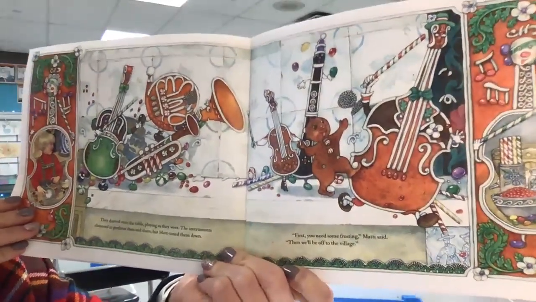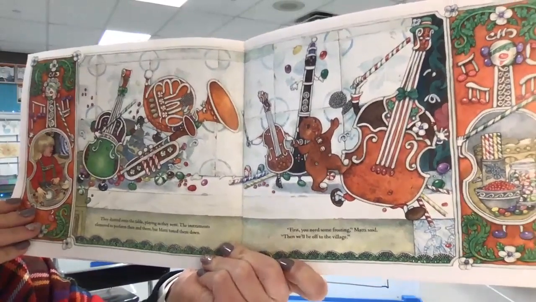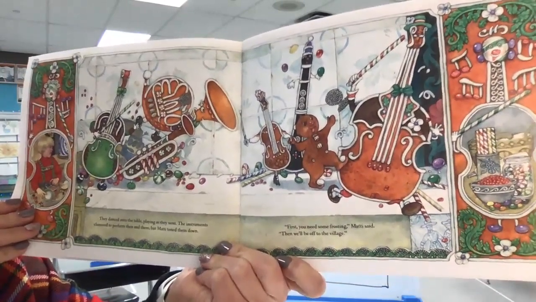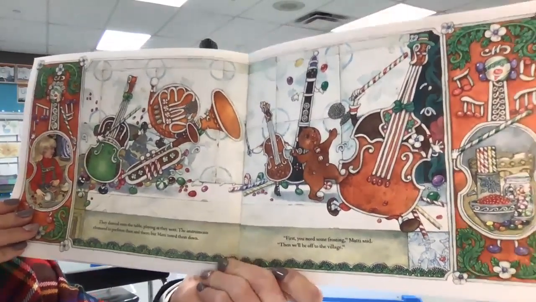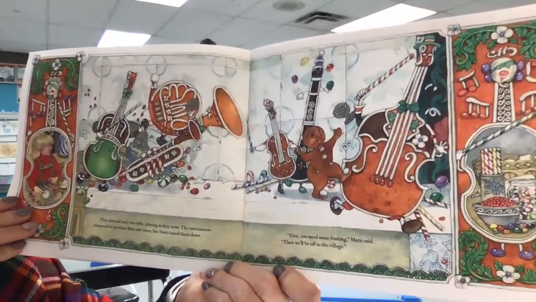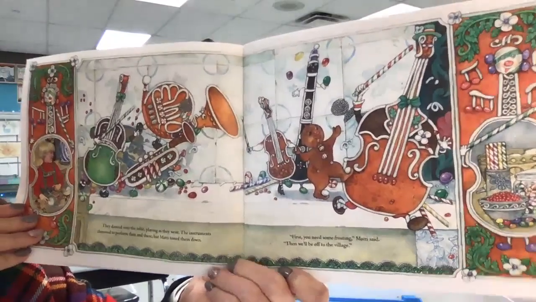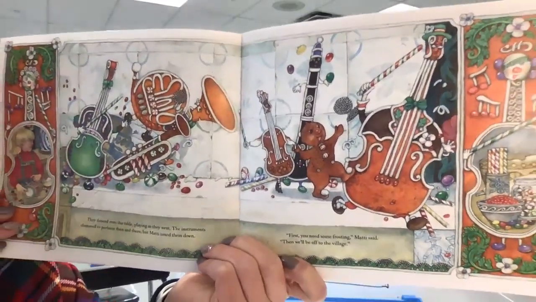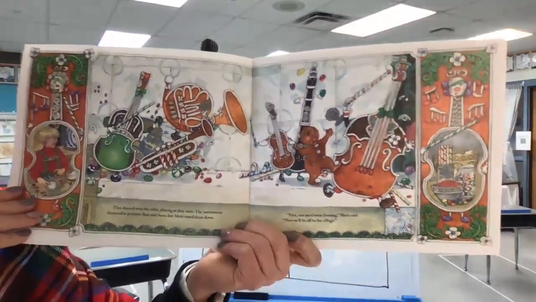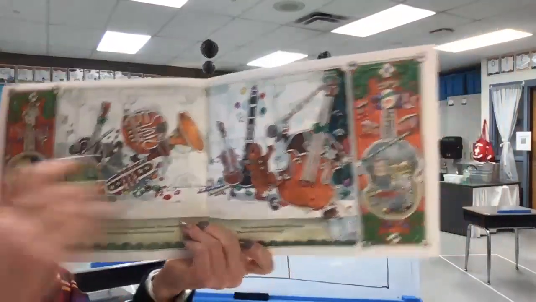They danced onto the table, playing as they went. The instruments clamored to perform then and there, but Maddie tuned them out. "First, you need some frosting," Maddie said. "Then we'll be off to the village." So they didn't run far. They were able to catch them and put some icing on them.